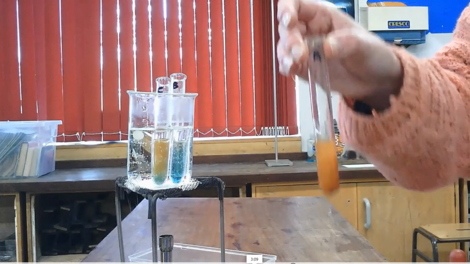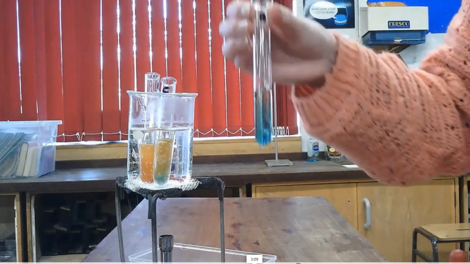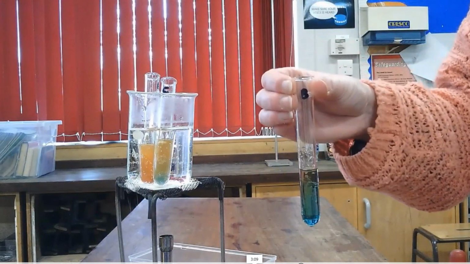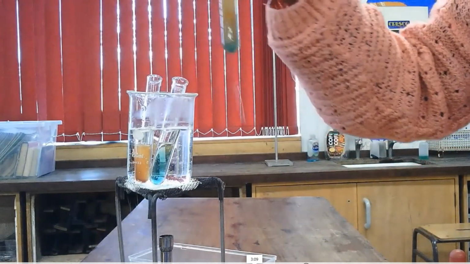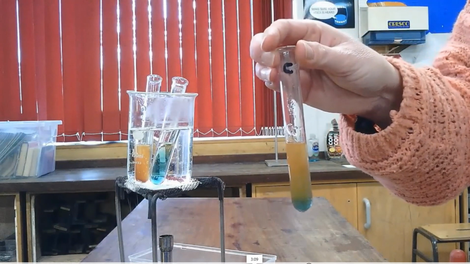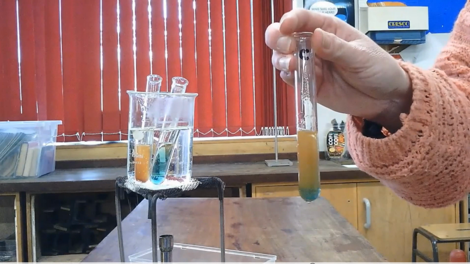As you can see, person A, we've got a very dark brick red colour. Person B is still blue. And person C, we've got a lighter brick red colour. So this would suggest that person A had quite a large concentration of glucose within their urine.